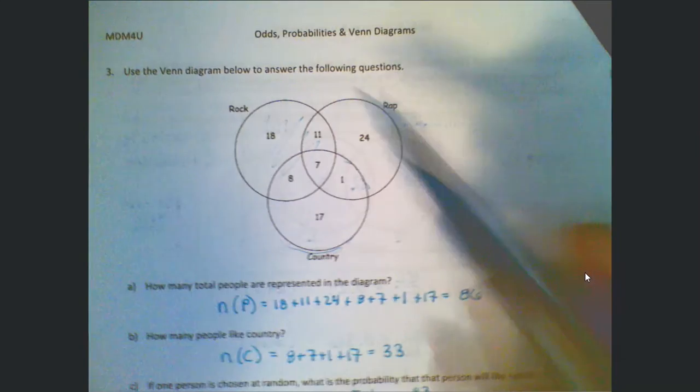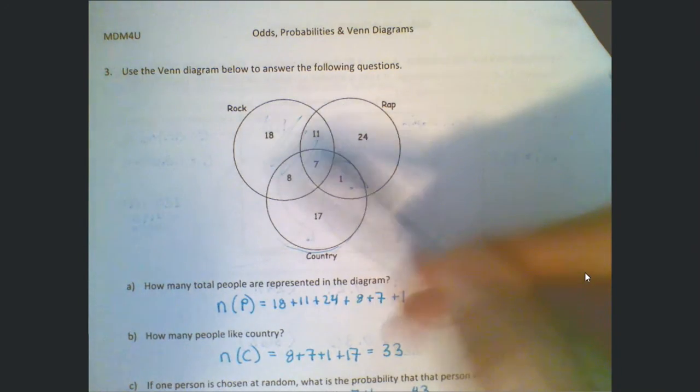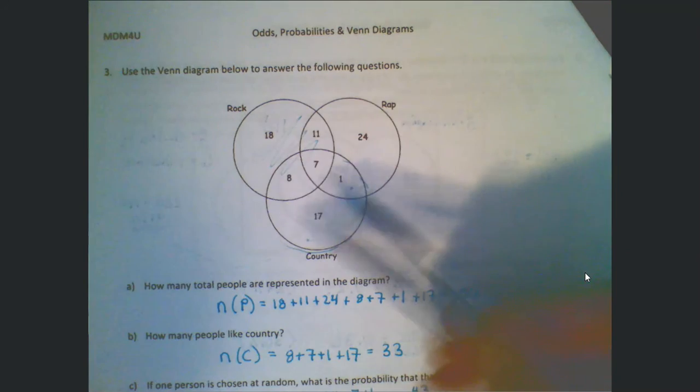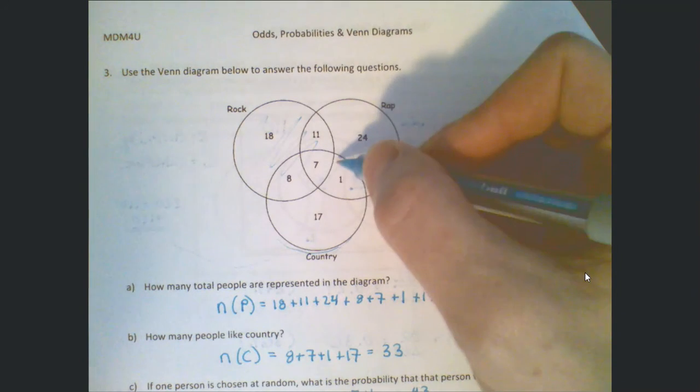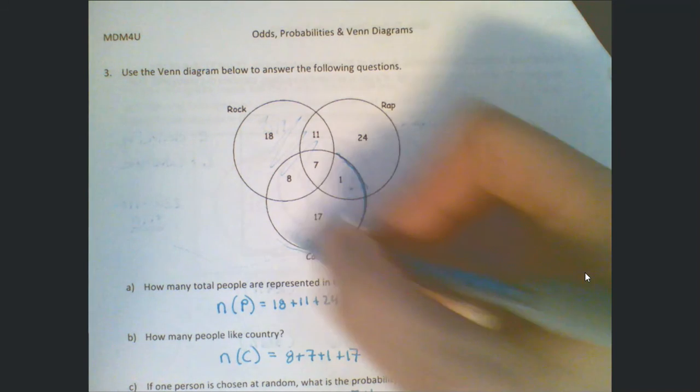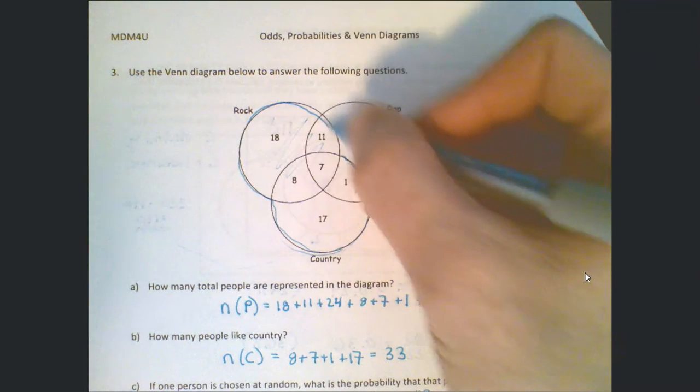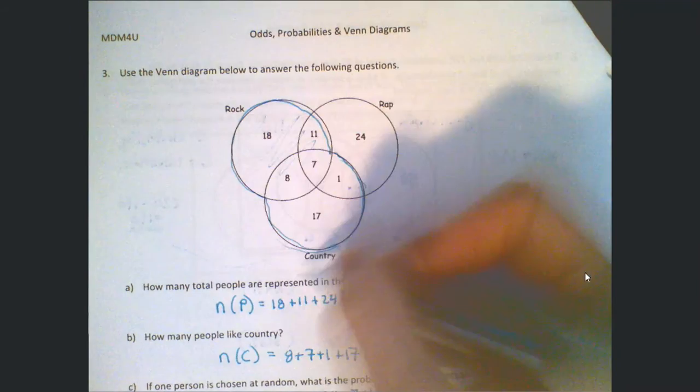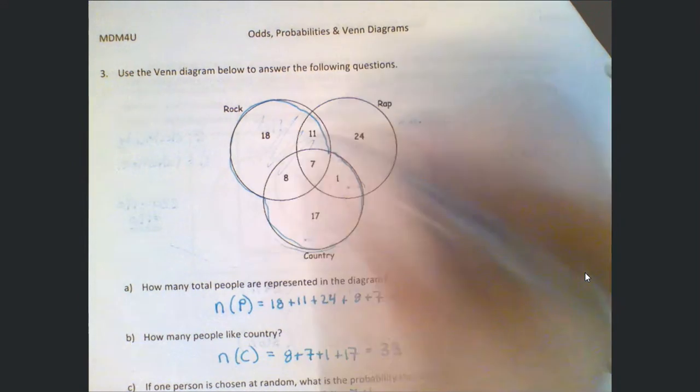You can see here, here's the people that like rock, and the people that like country. And so the union of these two sets is this big thing here. We can just add up each of those numbers to find the total. That's all you have to do.